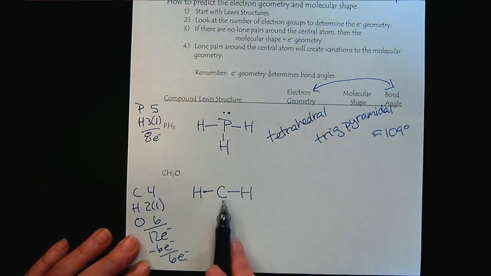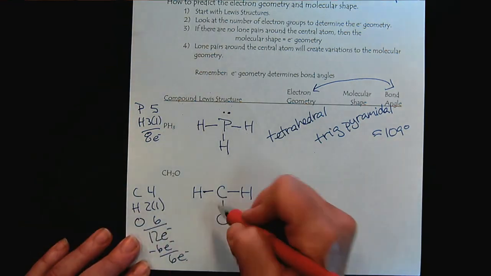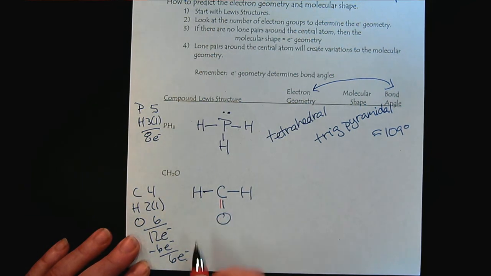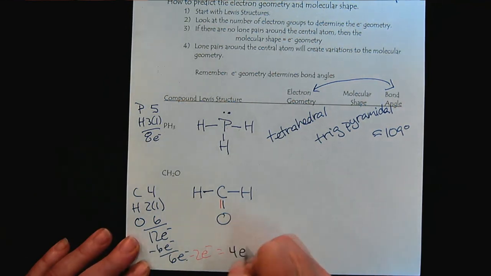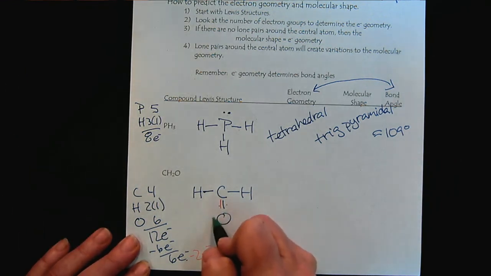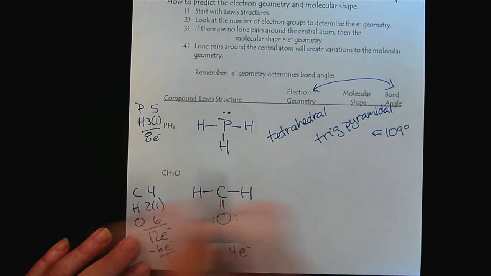So we know carbon has to have 4 bonds and oxygen wants 2 bonds. Well, we're going to need to bring in that 4th bond for carbon and that 2nd bond for oxygen. So that leaves us then with 4 electrons, and taking advantage of our organic compound bonding patterns, we know oxygen wants 2 bonds and 2 lone pairs.